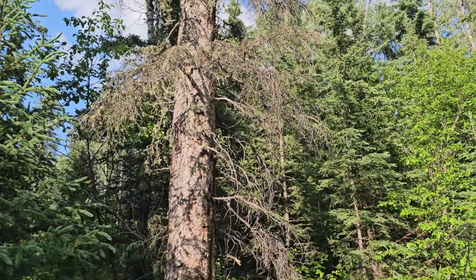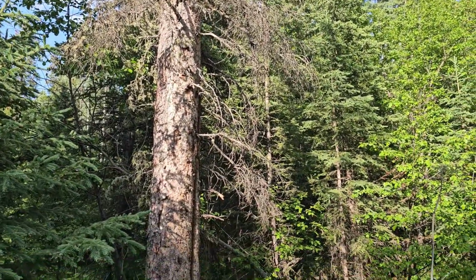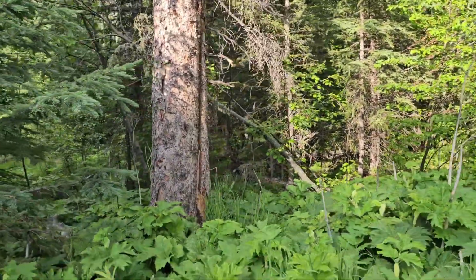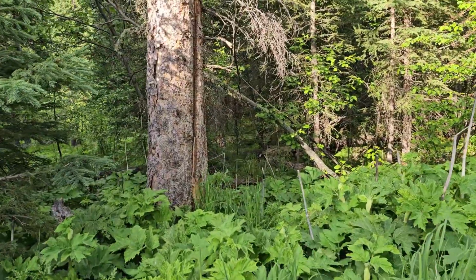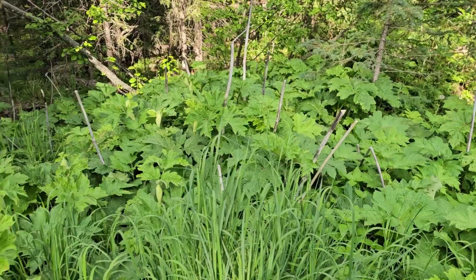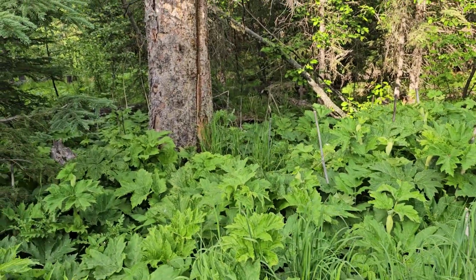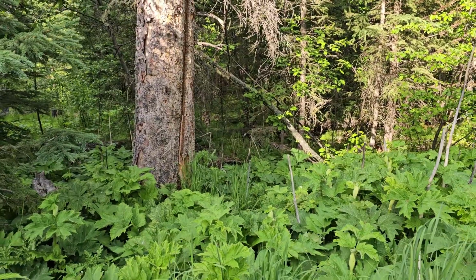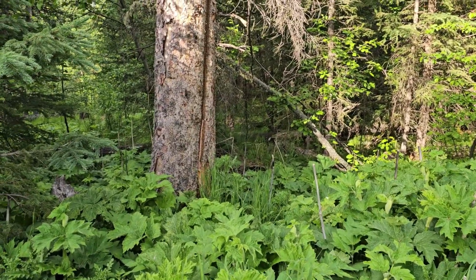It's in an area that if it falls, it'll just fall into trees. So that's why I'm just kind of leaving it, just to see what happens here. I'll try to get a little closer, but it's in a bit of a cow parsnip patch here, and there's a creek on the other side. But the bark is just starting to peel off.